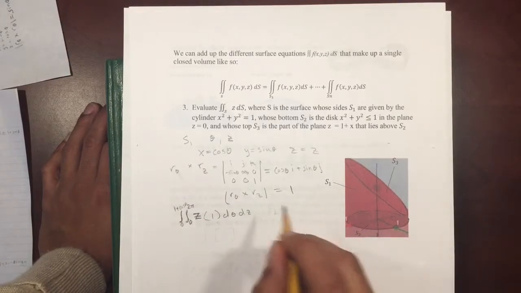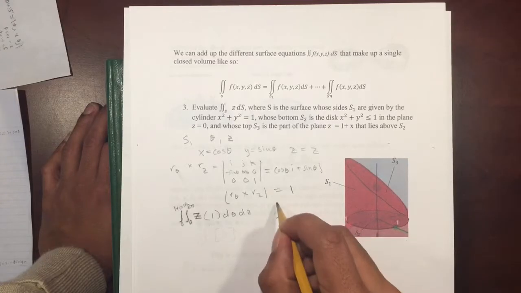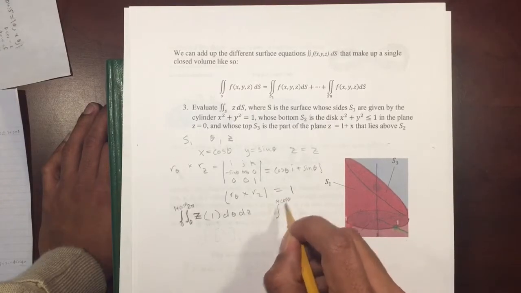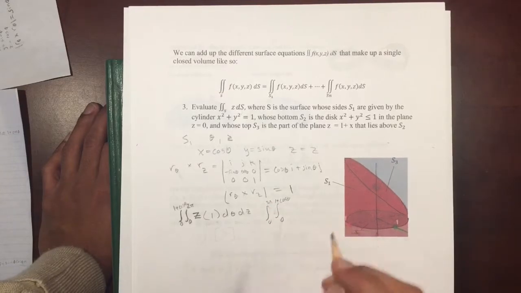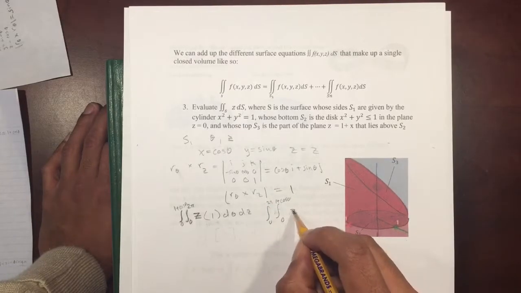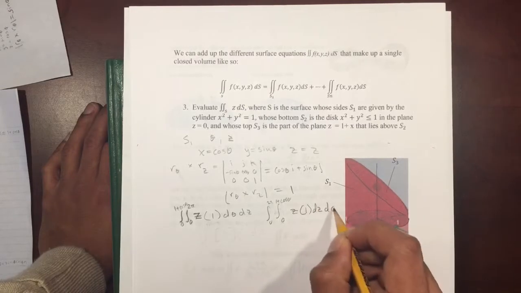And then we're actually going to switch d theta and dz, so instead it will be 2 pi over 0, z times 1, and then dz, and then d theta.